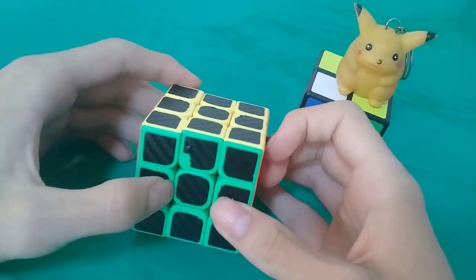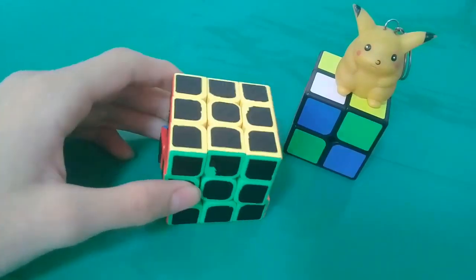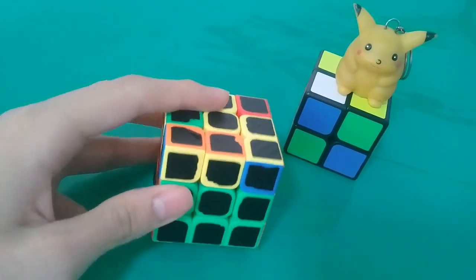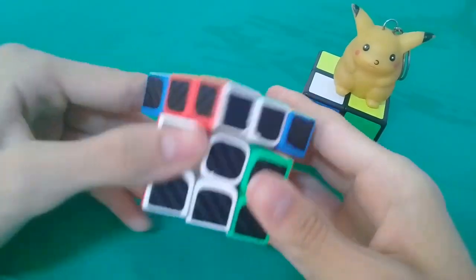Now I'll show how to solve a little bit faster, okay? Now I'll show it a little bit faster. Let's do this.